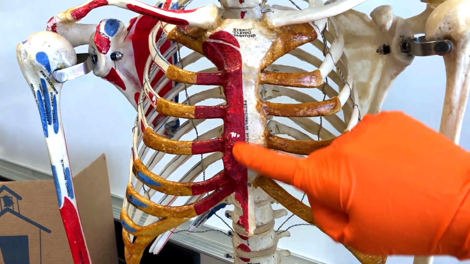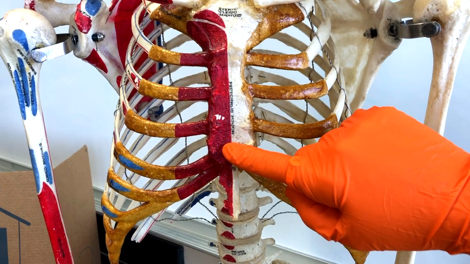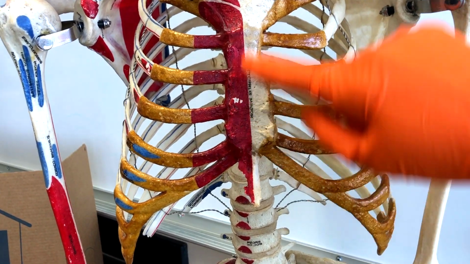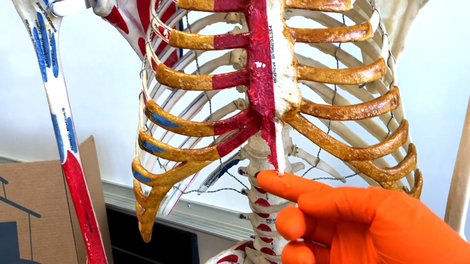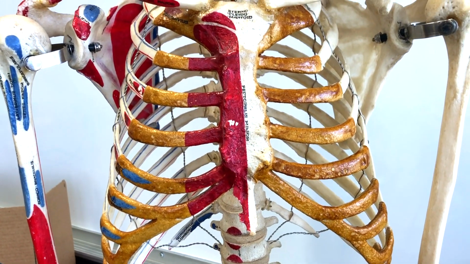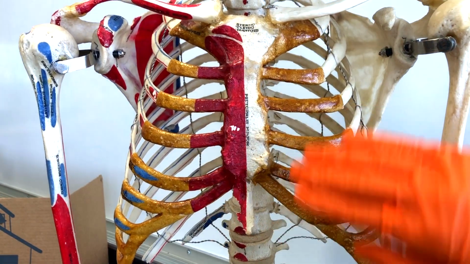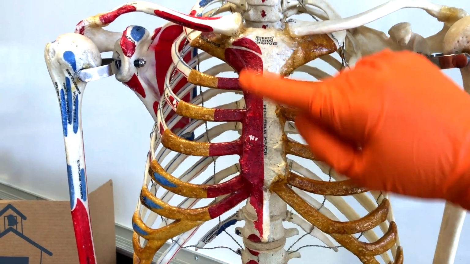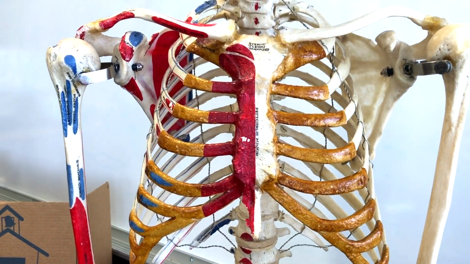Then the blade of the sword is the body of the sternum. So B for blade, B for body. And then the tip of the sword is going to be that xiphoid process. So make sure when you guys are studying the sternum, you know those three specific sections.